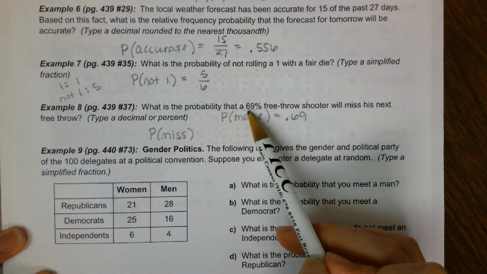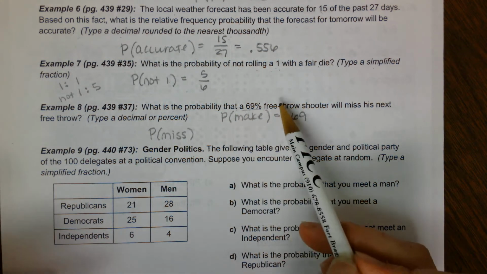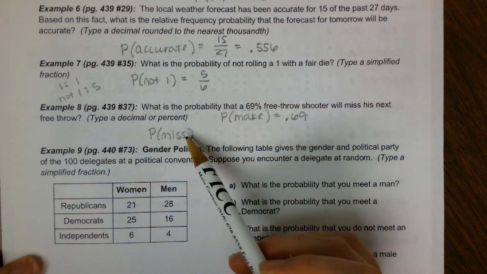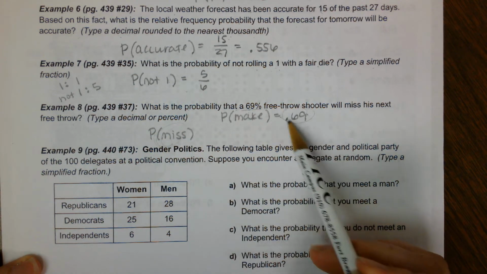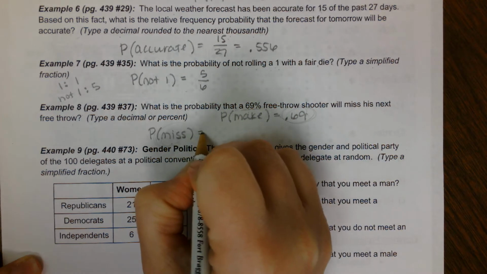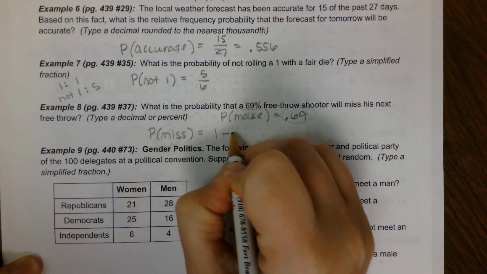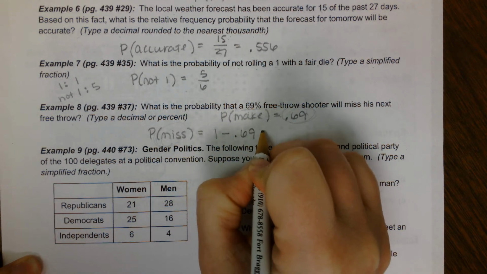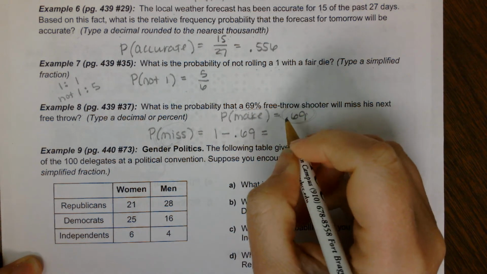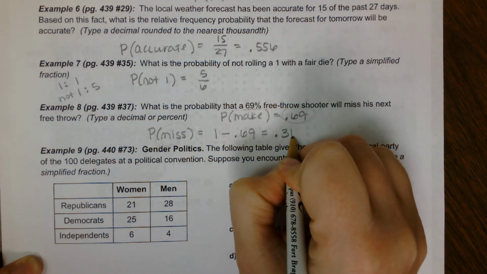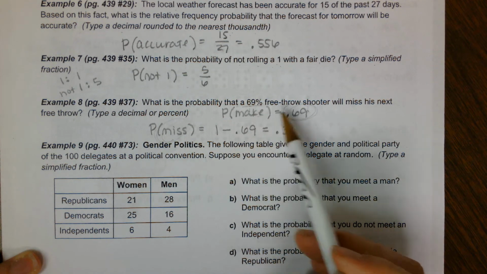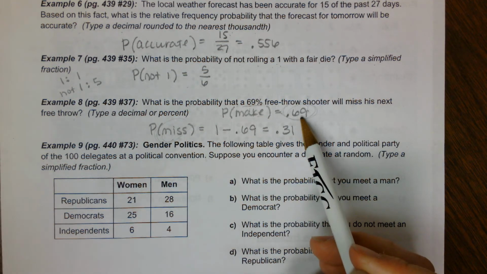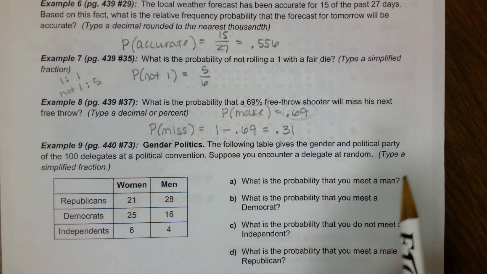In the past, he's made it 69% of the time, so we can assume that in the future, he will make it 69% of the time. So the probability that he will miss has to be everything that is not this. So we have 100% minus 0.69 to get 0.31. The probability that he makes it is 69%, which means on the flip side, the probability that he misses will be 31%.